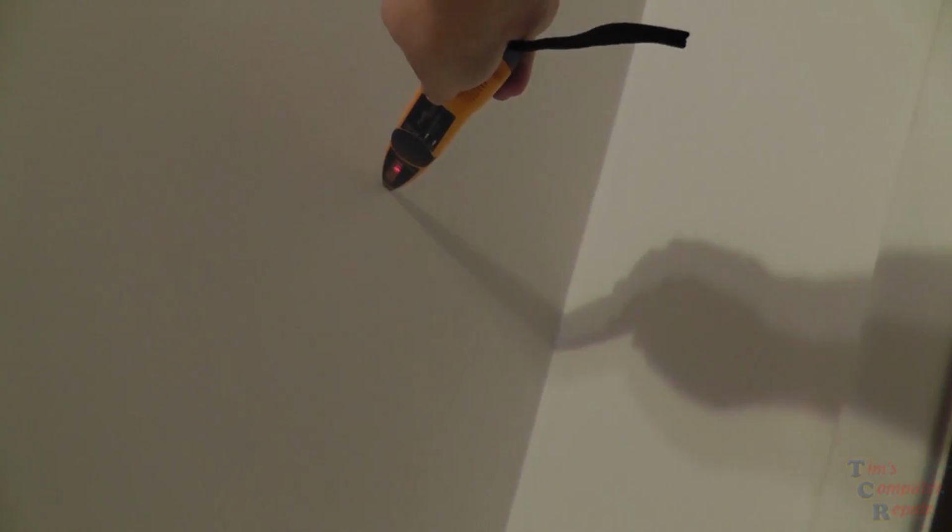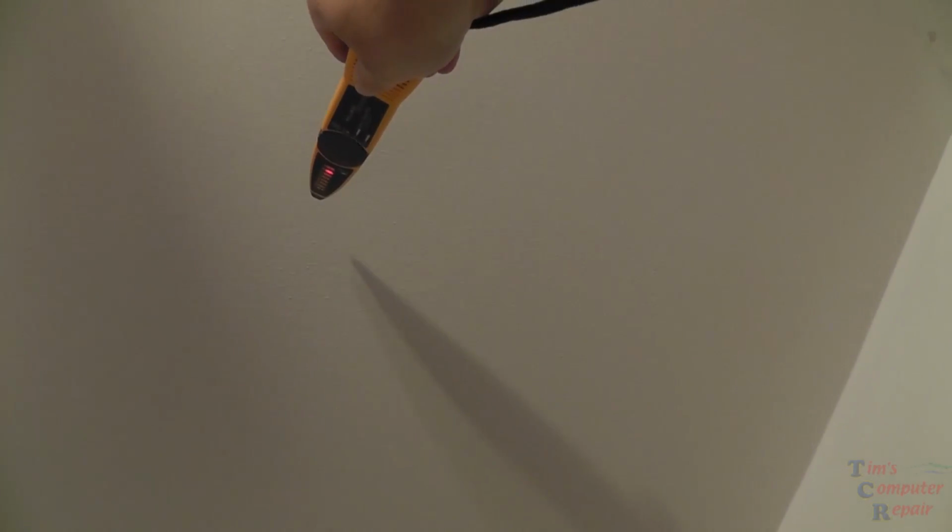Oh, let's see, got something here. Okay, now I know that that cable is somewhere running along right in here. Because if I come back this way, it goes away. It's not here. So let me come back this way, and I'm picking up on it. It's getting louder as I get closer. Okay, so I know that cable is running right about here.